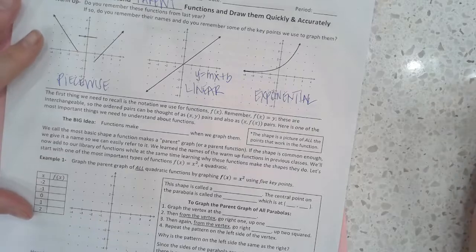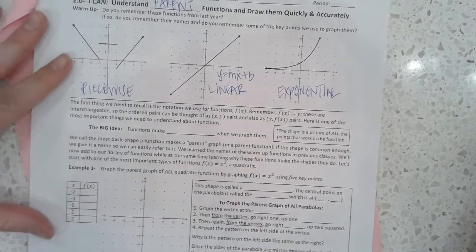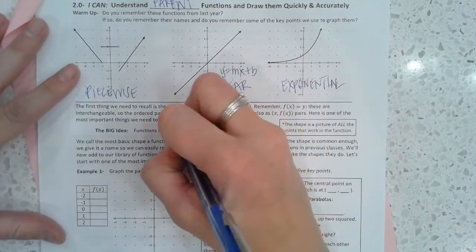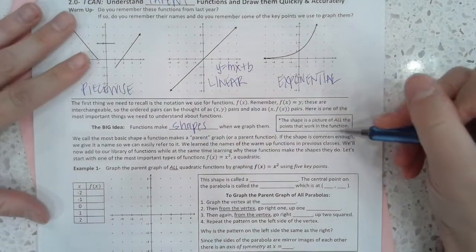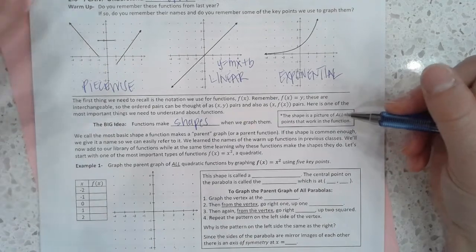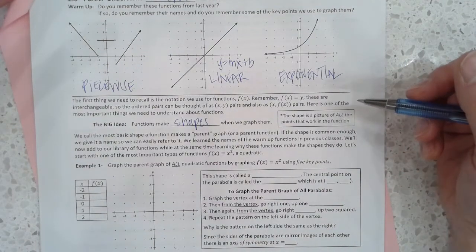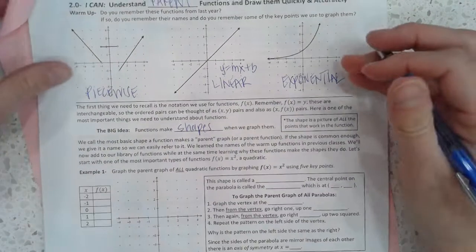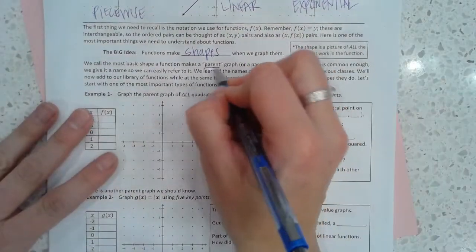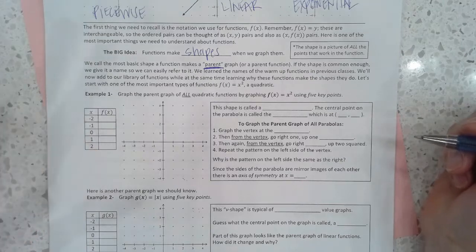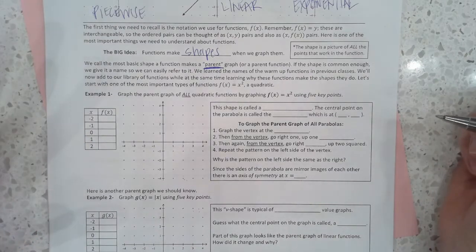Okay, so functions make shapes when we graph them. And the shape is just the picture of all the points that make the function. It's not necessarily like a circle, because a circle would not be a function. Okay, so we're going to talk about some parent functions. So parent functions are like the major guys. They're the most basic of them, and they usually have special names.